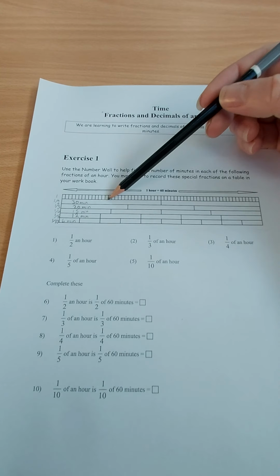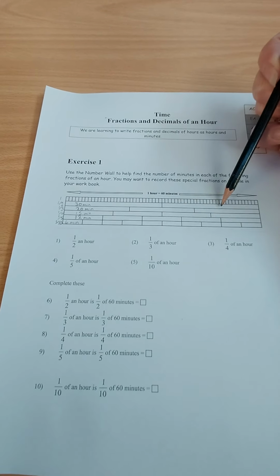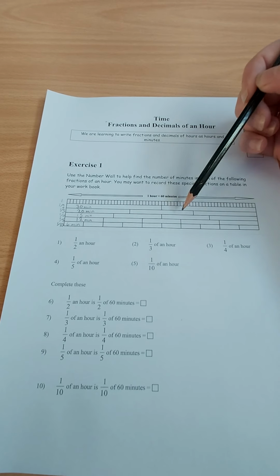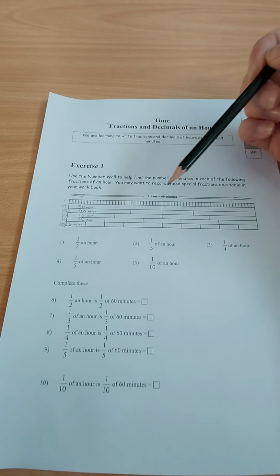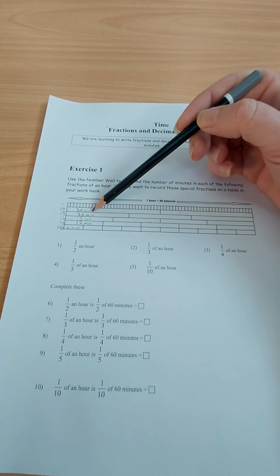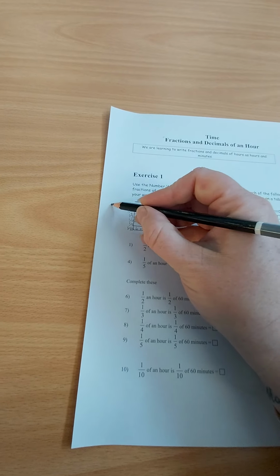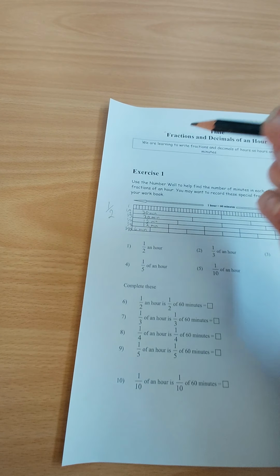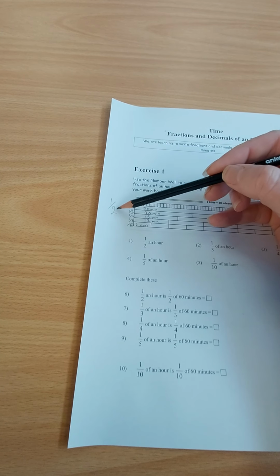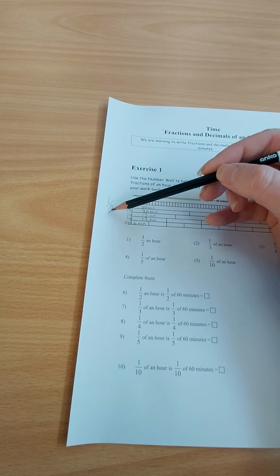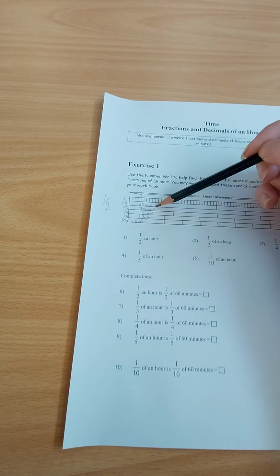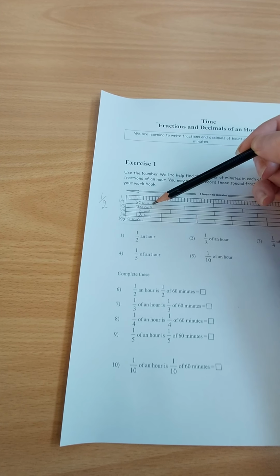The second one you can see is broken into two parts. So that's half an hour and that's half an hour. So obviously if it's 1/2 of an hour, 60 divided by 2 means it's going to be 30 minutes. Because where you have 1/2 like this, it just means whatever it is divided by 2. So 60 divided by 2 means you've got 30 minutes in half of an hour.